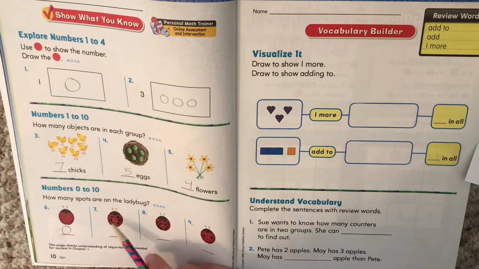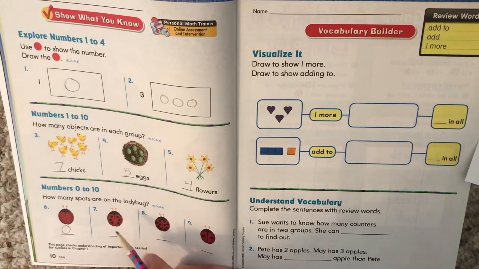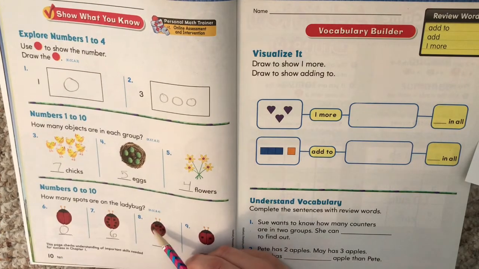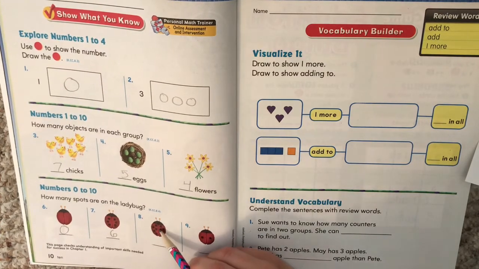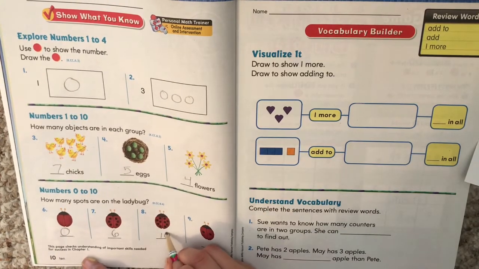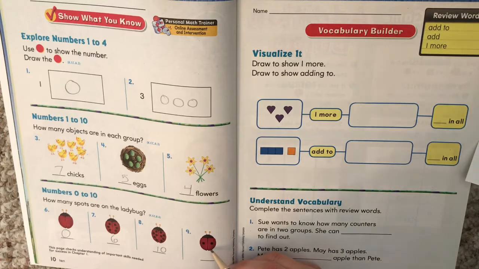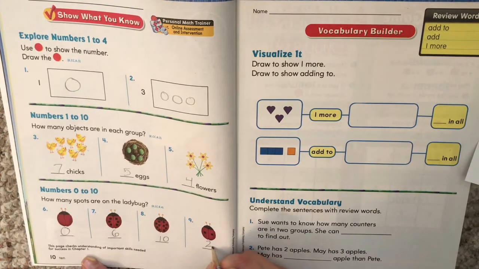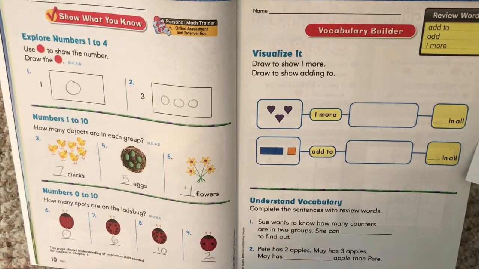Okay, for number 7, 1, 2, 3, 4, 5, 6. For number 8, 1, 2, 3, 4, 5, 6, 7, 8, 9, 10. Okay, and for number 9, there should be 2 dots. Okay, make sure your answers are correct. If they're not, pause the video and go back over and fix your answers.